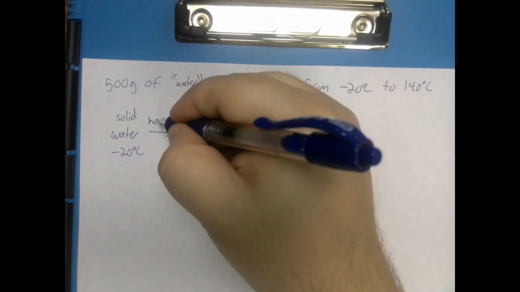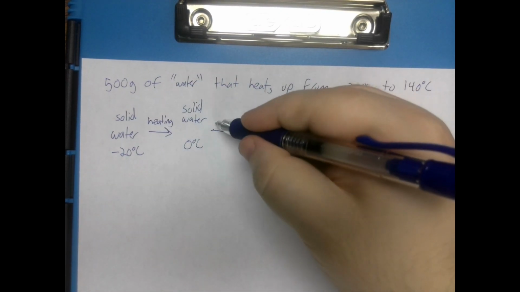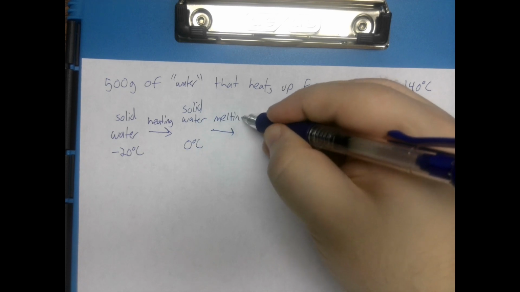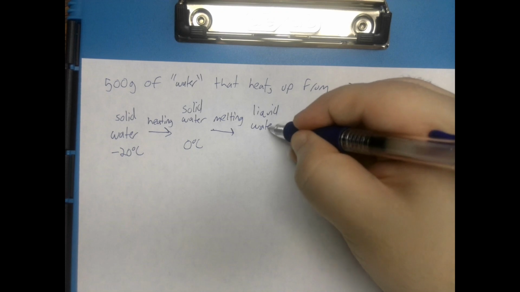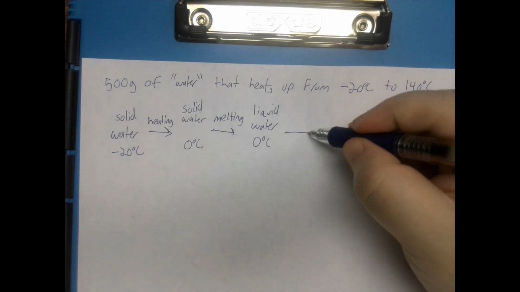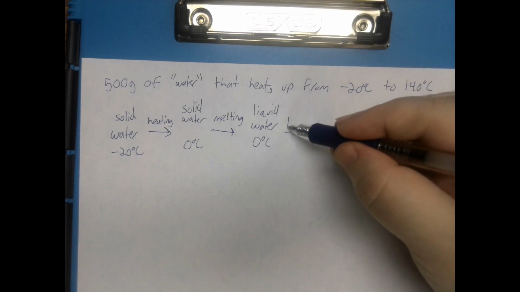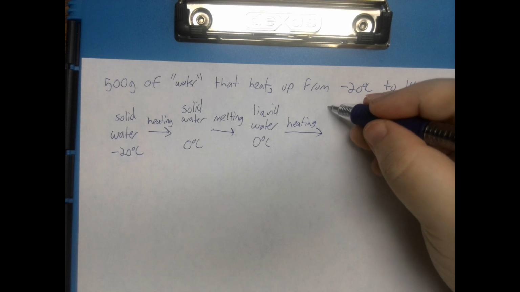So it's heating. Once it reaches 0 degrees, it's going to start melting and become a liquid and still be 0 degrees Celsius.